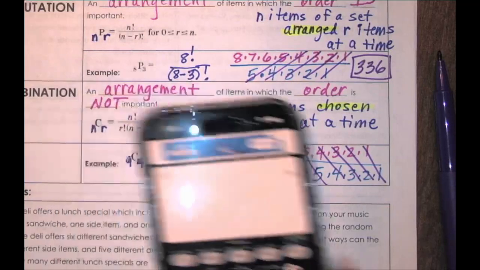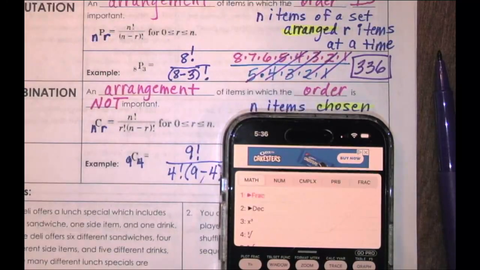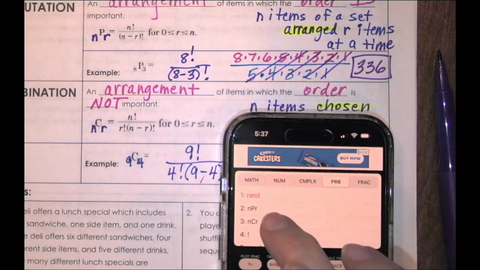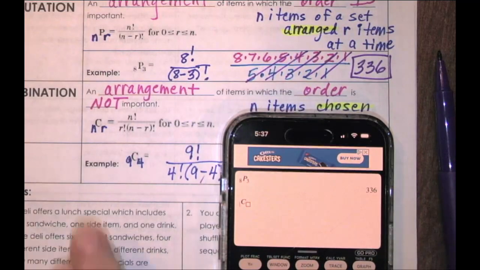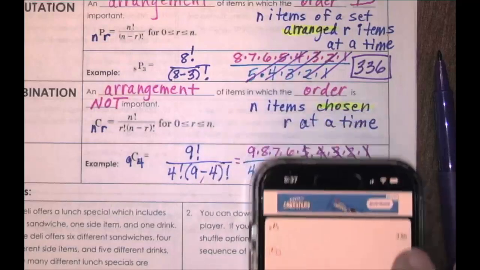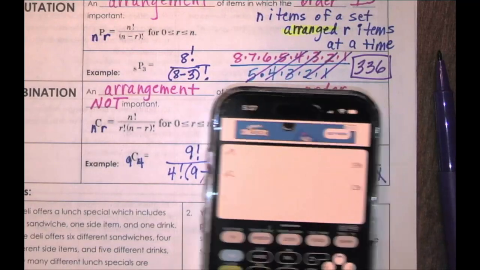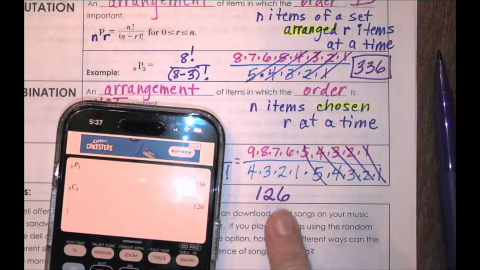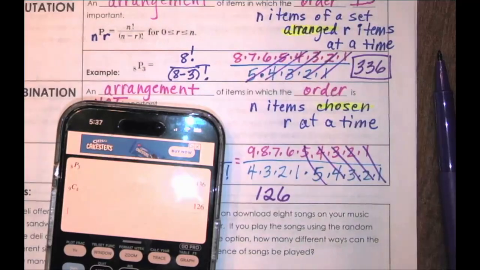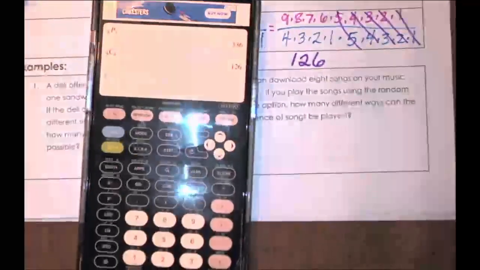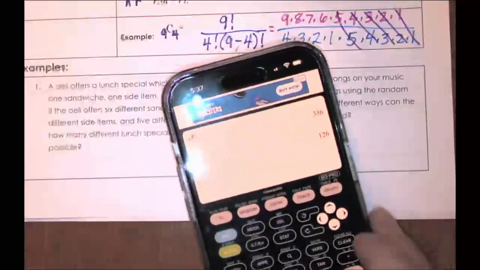Isn't this cool? Okay, let's do the combination. So let's hit math, probability, and go to 3 for combination. What do we have in front? Whoops, 9, arrow over, 4. Oh, did we get the same answer? Pretty cool. Thank you, Ms. Jones, for a shortcut.